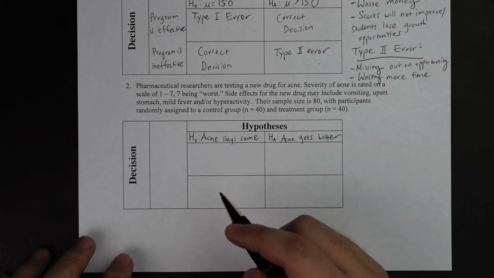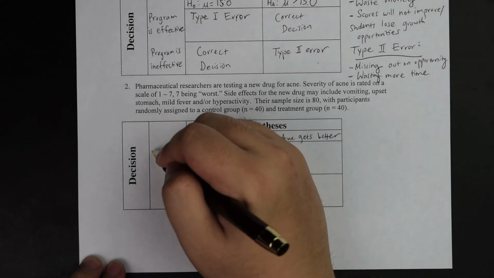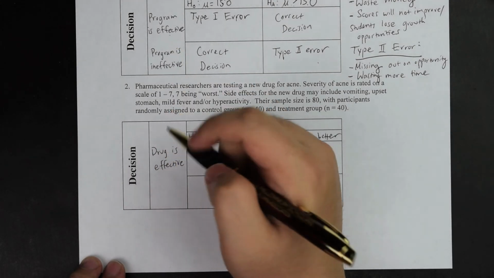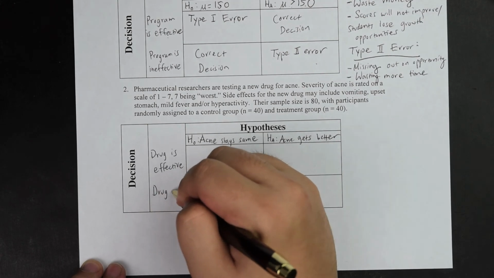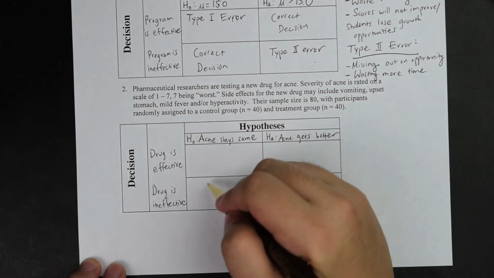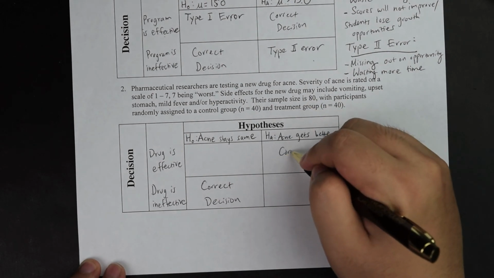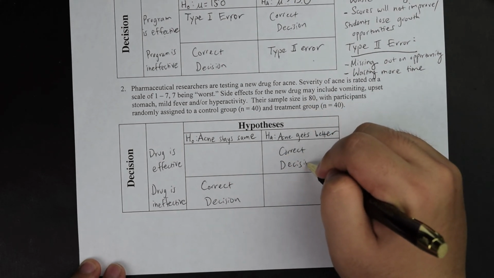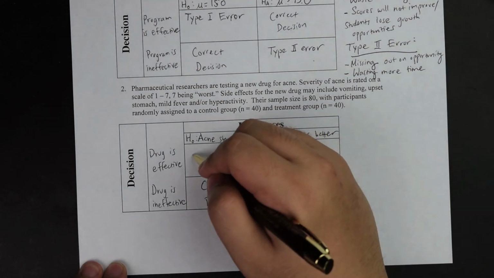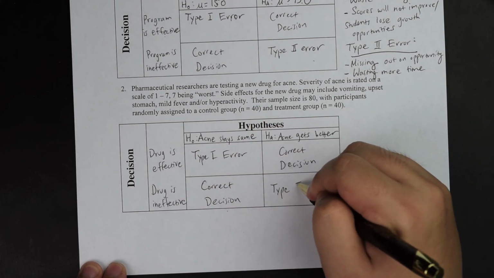And so just to continue on, our decision is to try to decide whether or not this medication is actually working. So our decision is whether the drug is effective, right? Similarly to what we did above, where we said the program is effective, but now it's drug is effective and drug is ineffective. I'm going to go ahead and run through this. Being aware of the same formatting, this is going to be a correct decision, and this is going to be a correct decision. This aligns to this thinking, because if acne gets better, that means the drug is effective. If acne stays the same, then the drug is ineffective. And this is my type 1 error, and this is going to be my type 2 error.